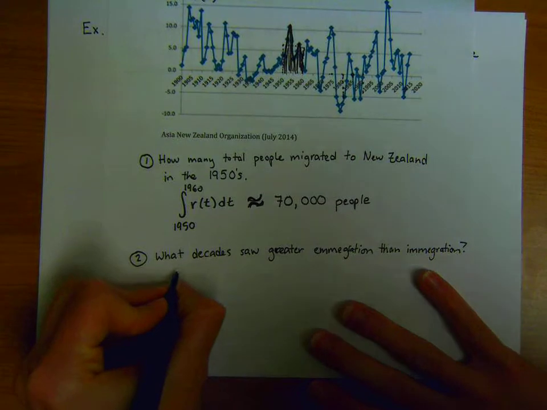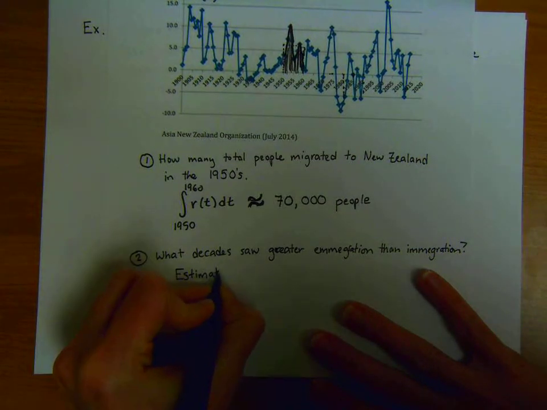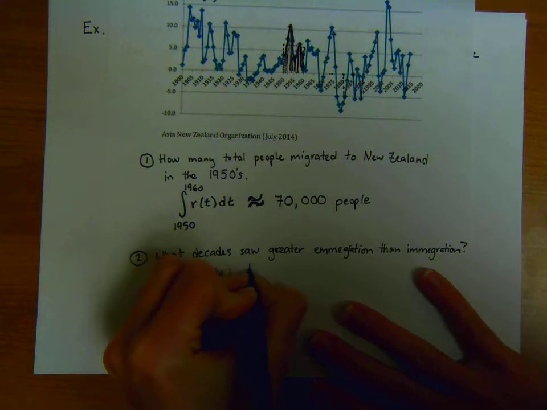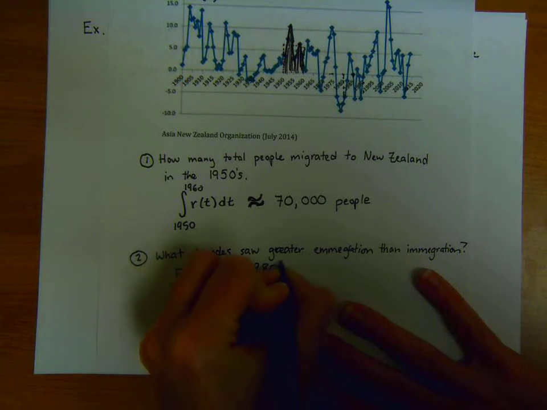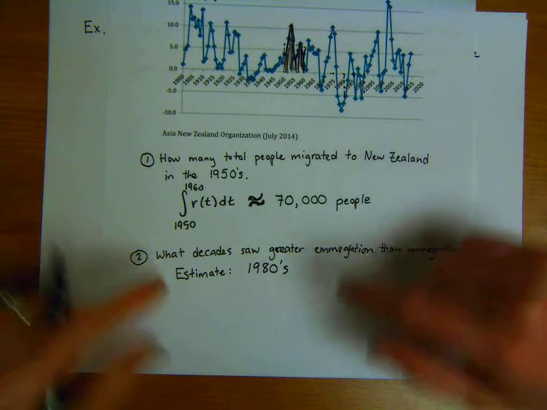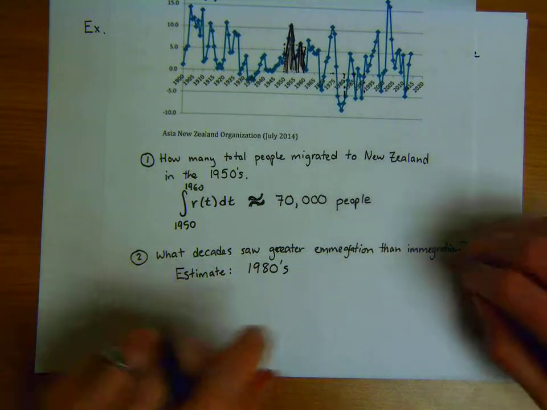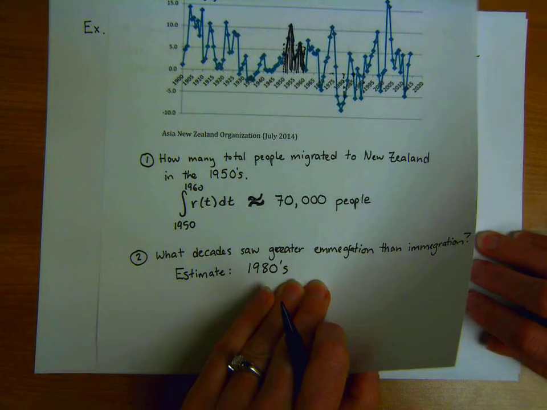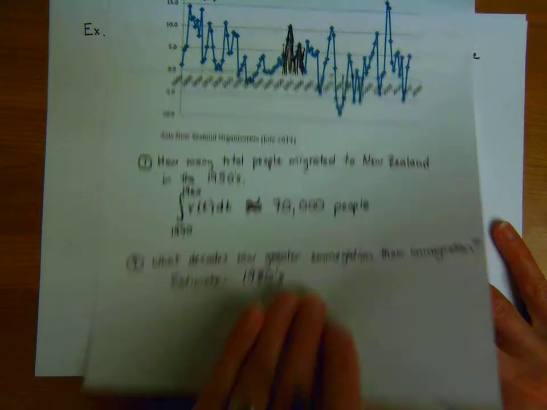And so I could estimate that in the 1980s, more people are leaving New Zealand than are entering New Zealand. So this is a way to graphically analyze this net change as the net change as the integral of a rate.